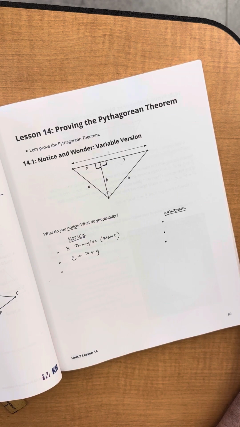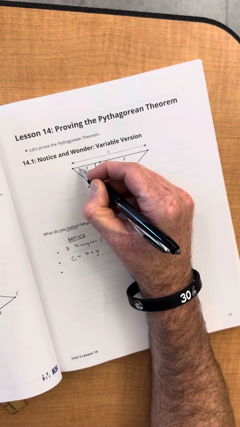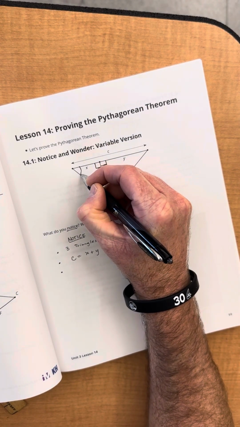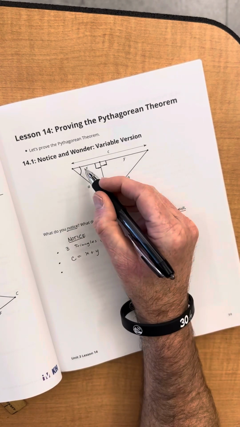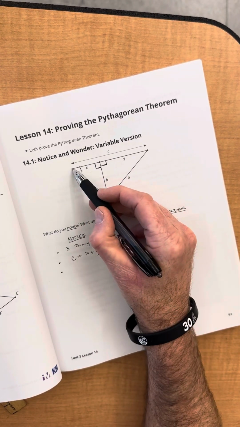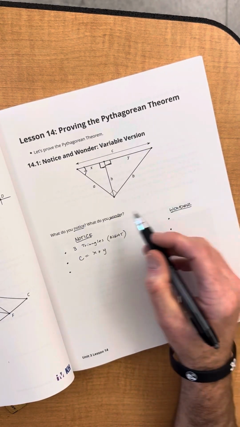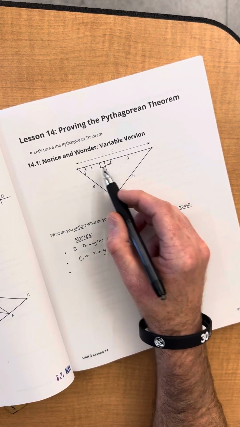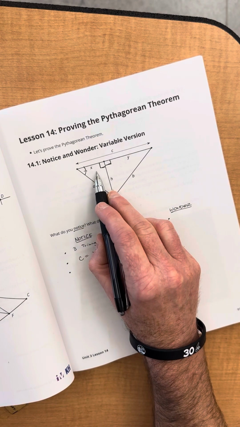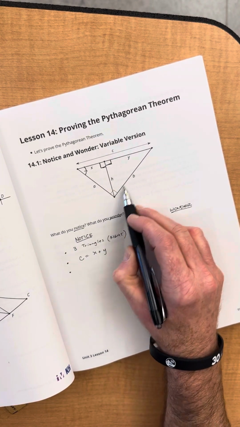What else do I notice? Well, I noticed that this angle is shared by the big triangle, and they both have the 90 in common. So I know that the small triangle is similar to the big one.